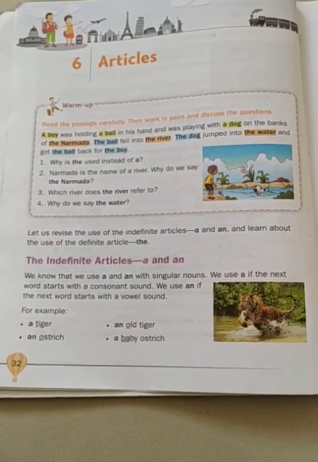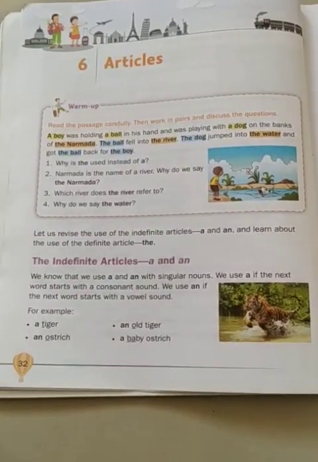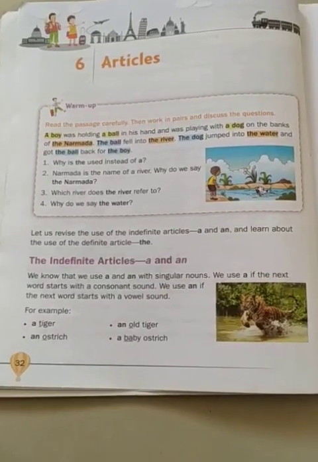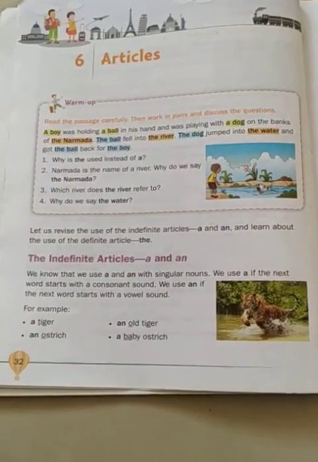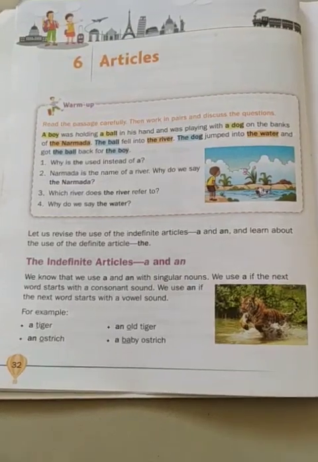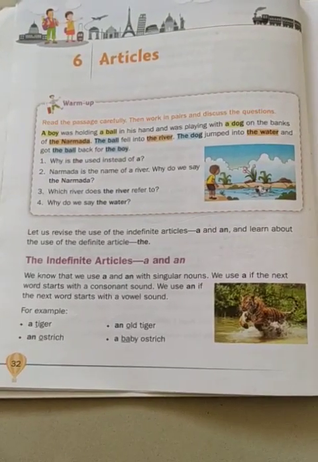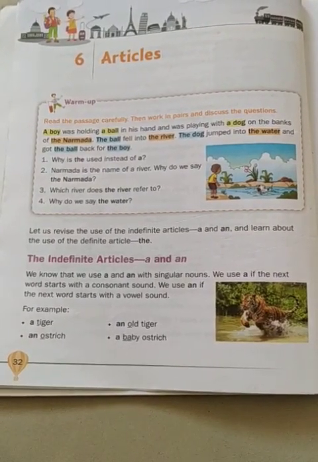Good morning, students. Today we are going to start the new grammar lesson, that is articles. Before starting this lesson, there is a warm-up activity. Let us go through it.